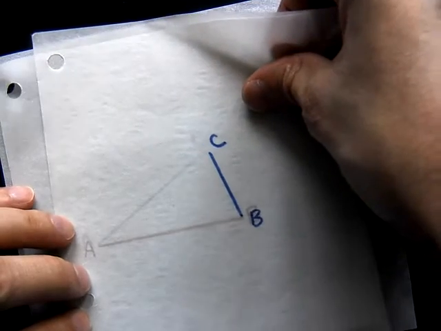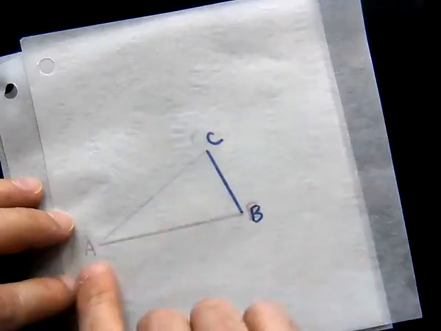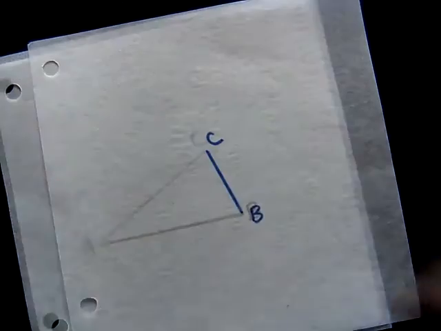This is rather fiddly, trying to get all of the pieces of tracing paper lined up, but I think I've got it. I think I've got the A's with the A's, and the B lined up with the B, and the C lined up with the C. Now, I brought it back together.